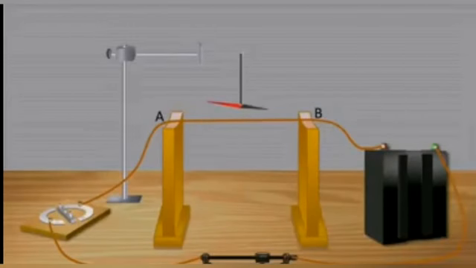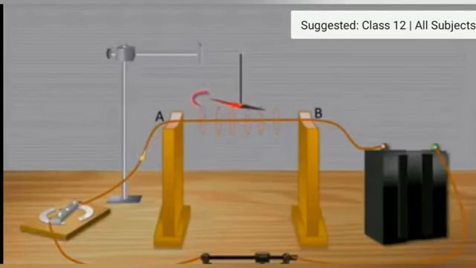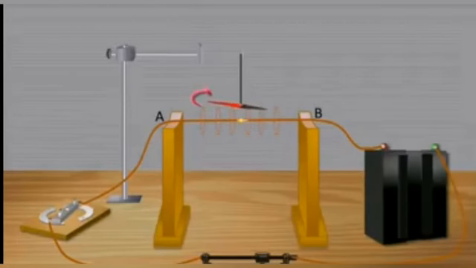On reversing the direction of electric current through the wire, he observed that the magnetic compass needle got deflected in the opposite direction. Also, the deflection of the compass needle increased when the magnitude of electric current through the wire was increased or when the compass needle was brought closer to the wire.